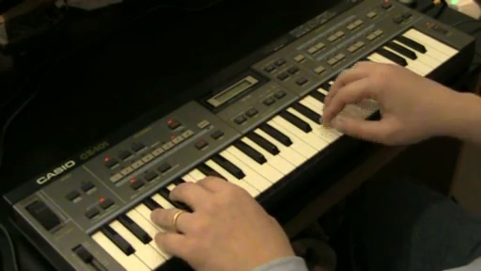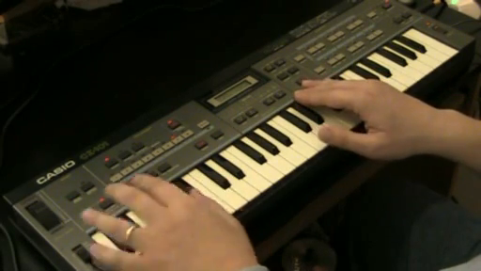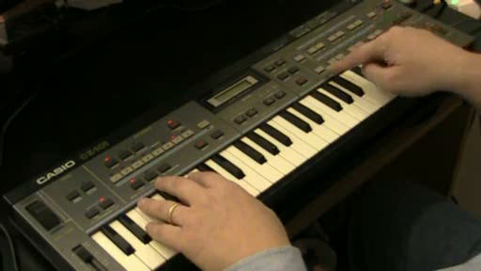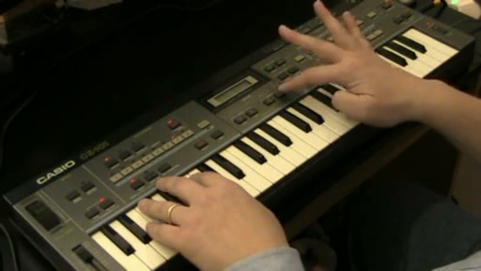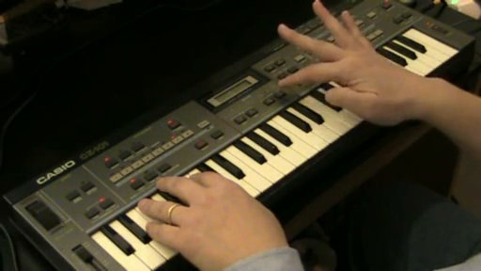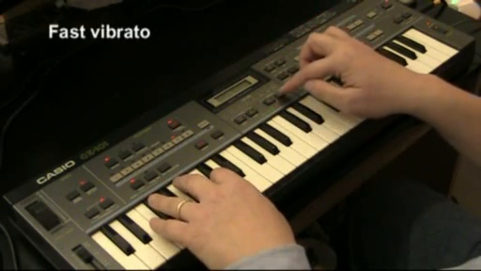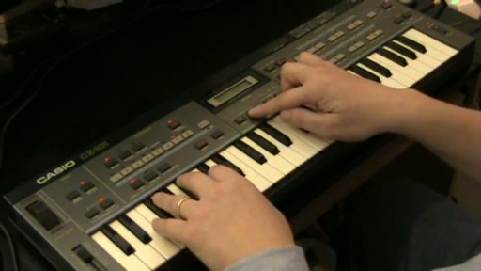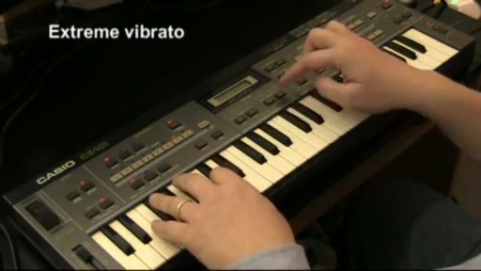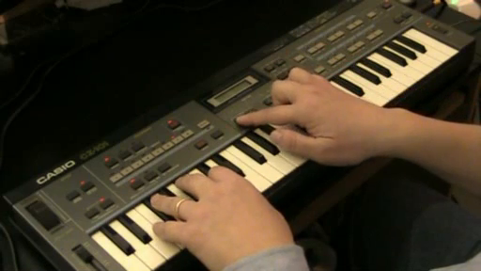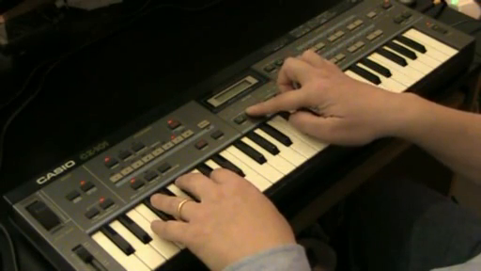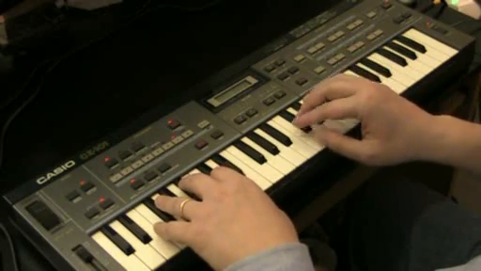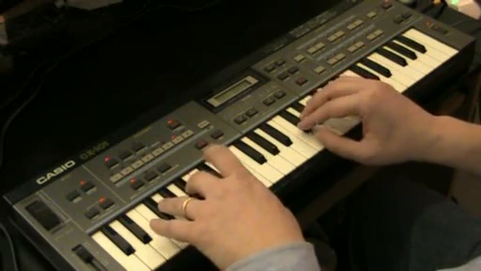Another thing we can do is to engage the vibrato effect. Let's go to the vibrato menu first. And give it a little bit of fast vibrato. And we're not really going to go crazy with the vibrato. Well, not that crazy. To just give it that amount of gritty sound.